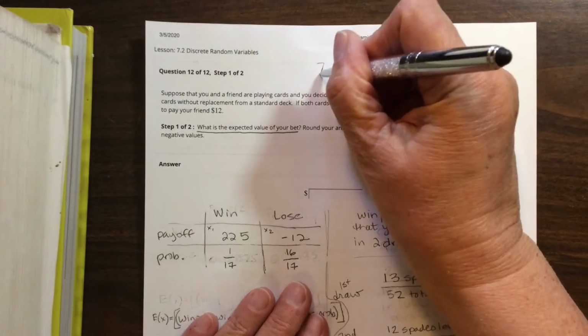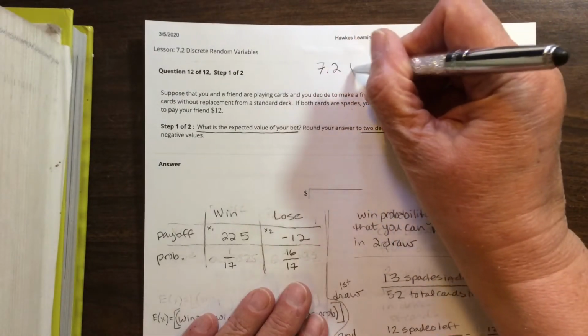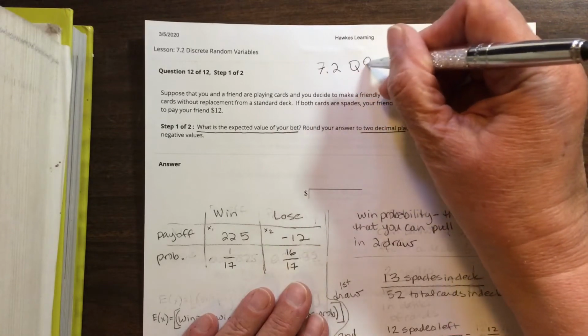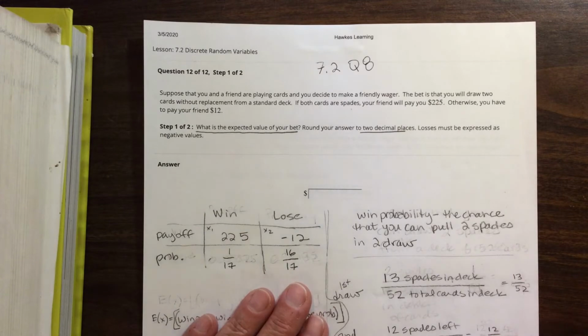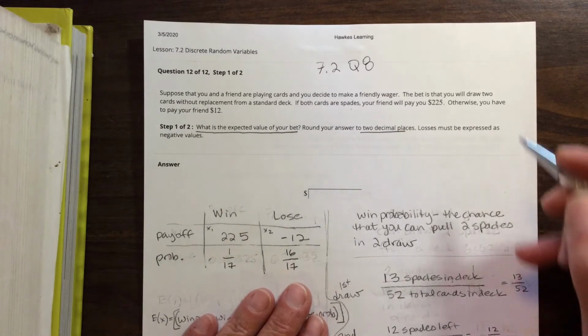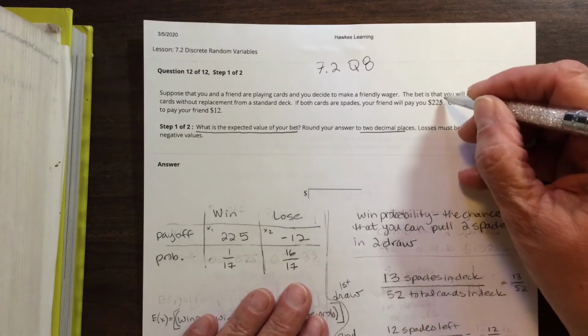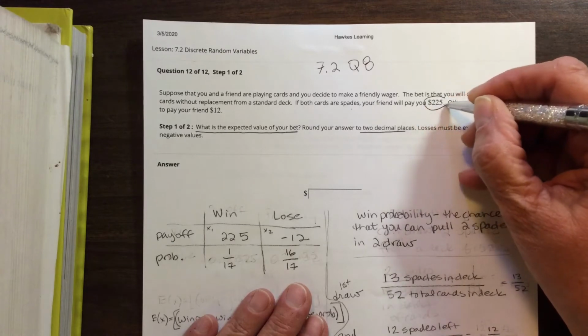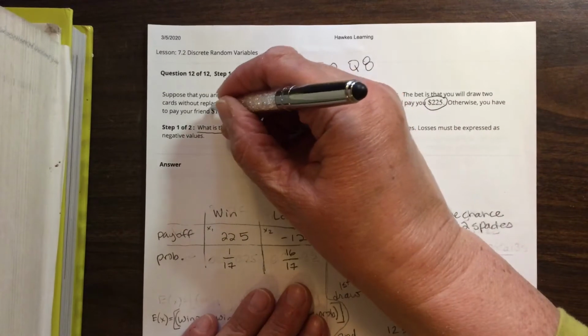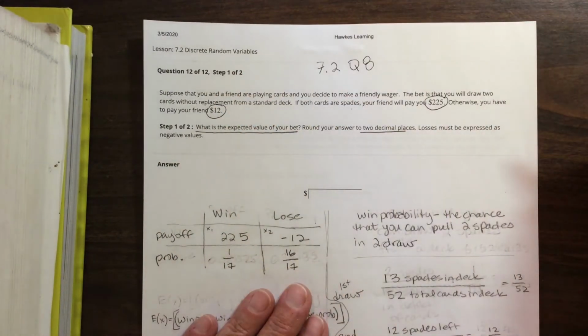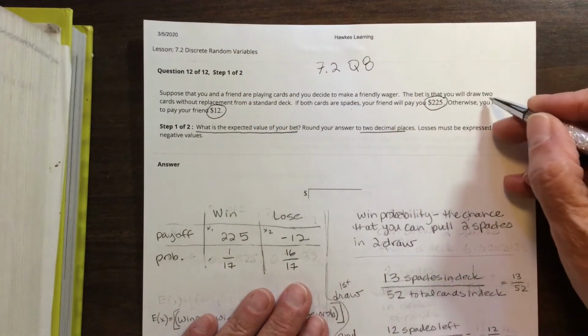Okay, this is 7.2, question 8 in this tutorial. And this is the question about the card game. The important things from the word problem are the amounts you get if you win and the amount you get if you lose, and what the actual bet is.